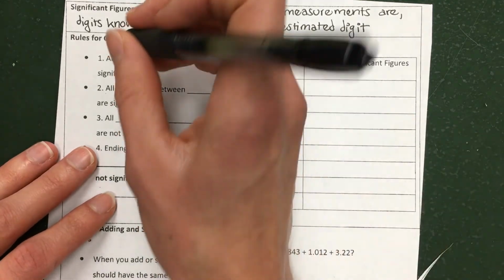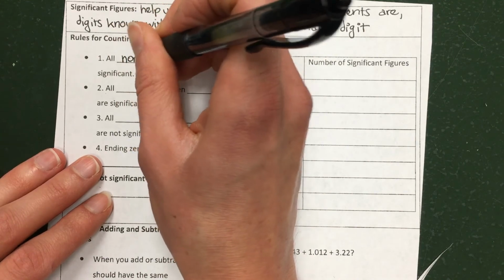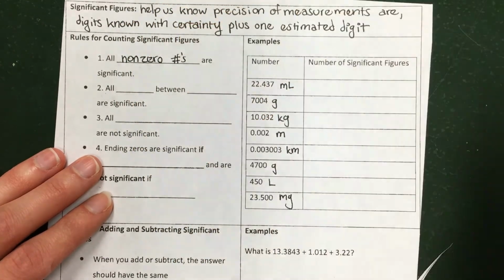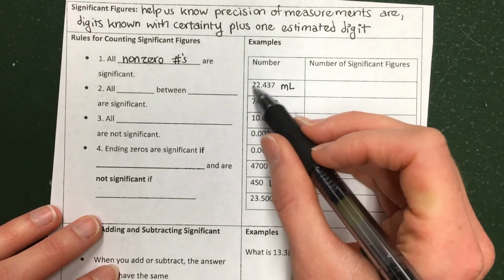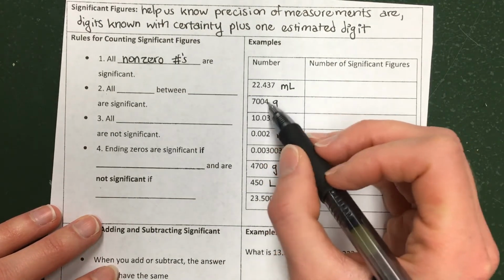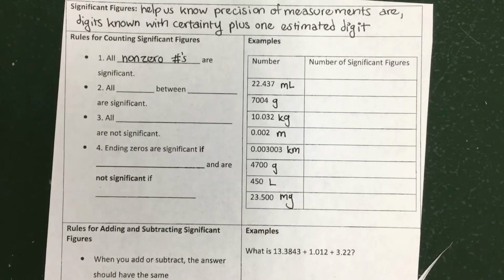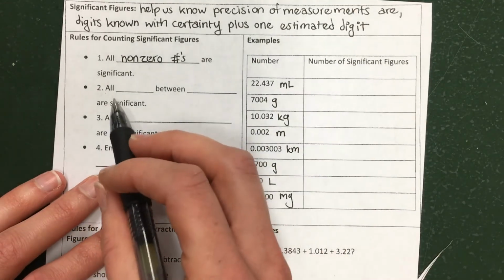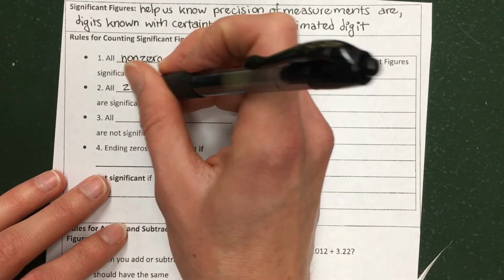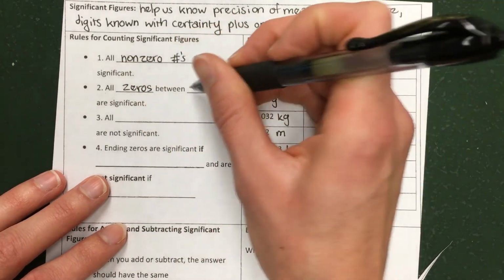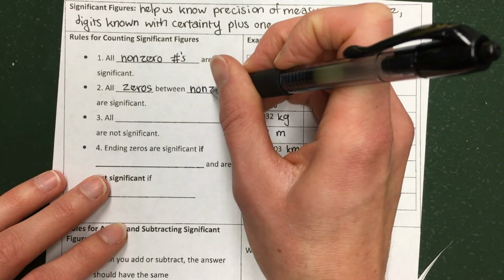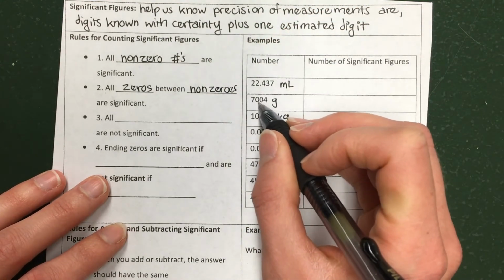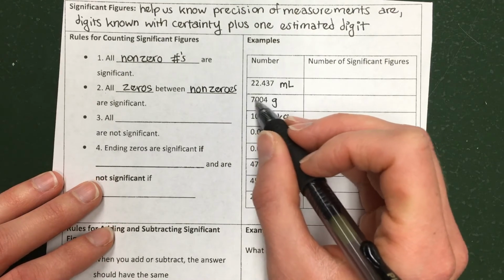First of all, non-zero numbers, so anything that's not a 0, are significant. So all of these numbers would be significant. That means these are either measured or they are our one estimated digit. Okay, all zeros that are between non-zeros are significant. So these 2 zeros, they are significant because they're between the 7 and the 4.